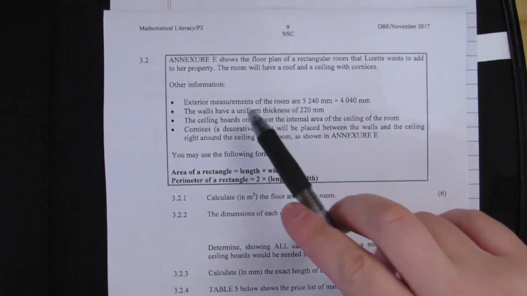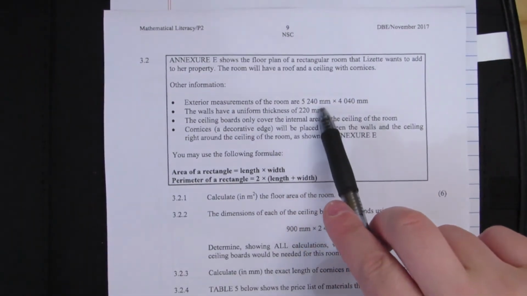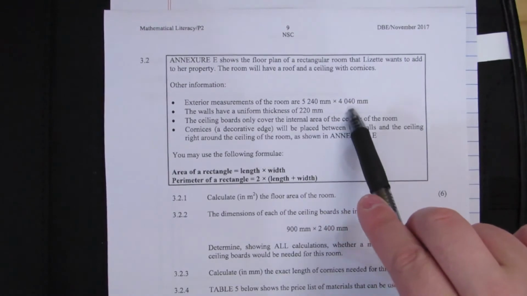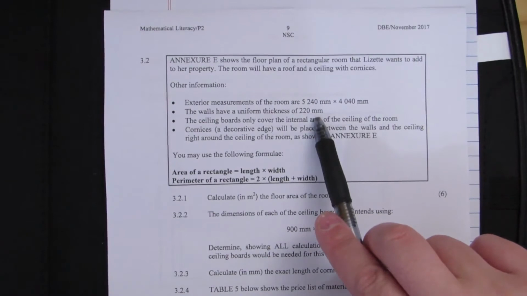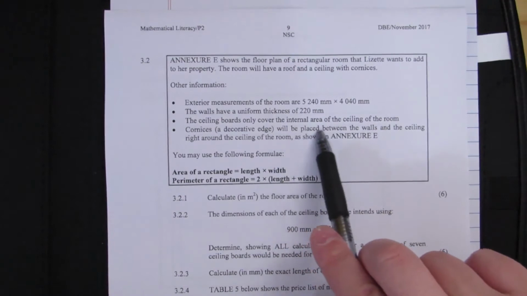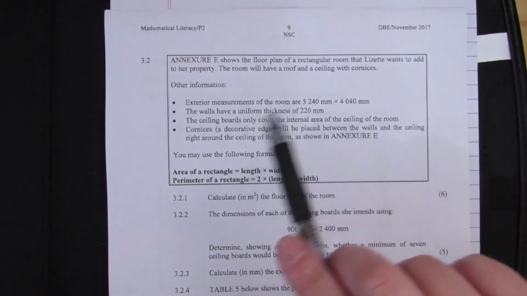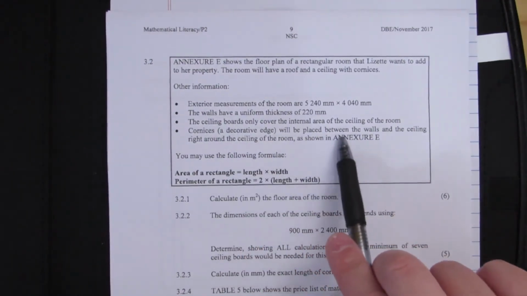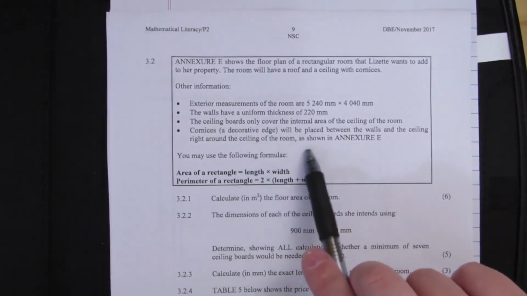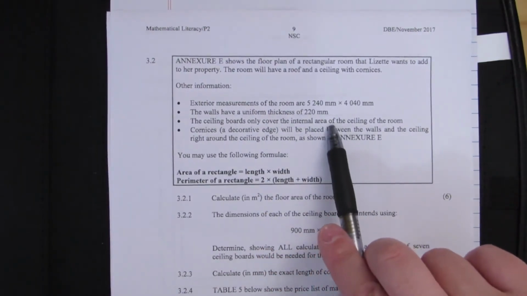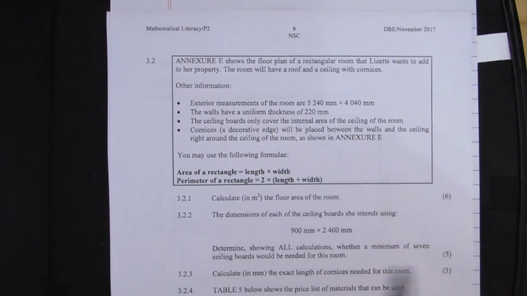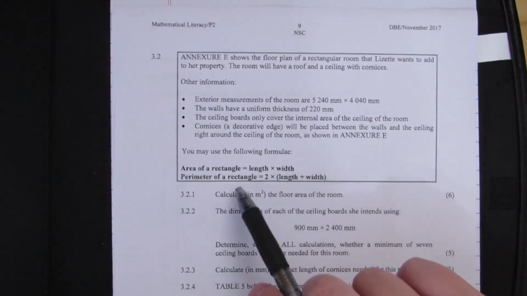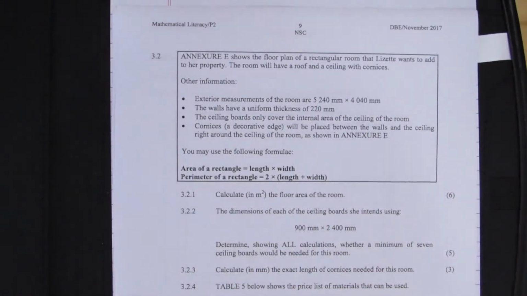Other information: the exterior measurements of the room are 5,240 millimeters by 4,040 millimeters. The walls have a uniform thickness of 220 millimeters. The ceiling boards only cover the internal area of the ceiling. The cornices, a decorative edge, were placed between the walls and the ceiling, right around the room. So now we've got an area question and possibly a perimeter question coming in there. And they give us the formulas: area of a rectangle and perimeter of a rectangle.